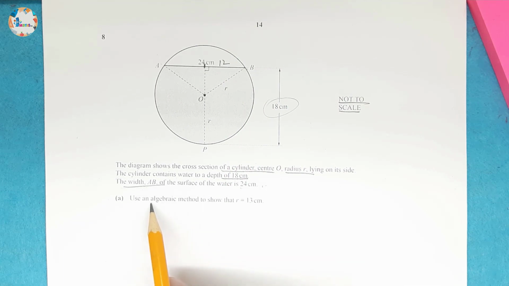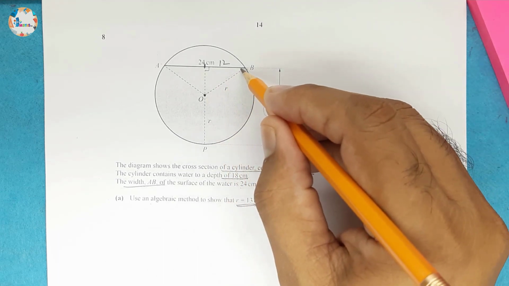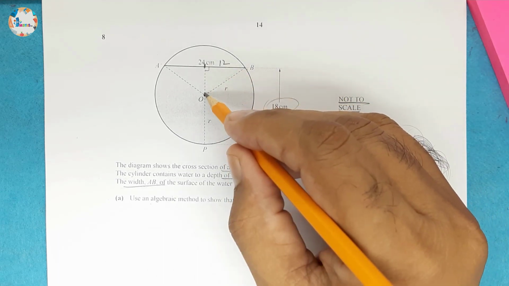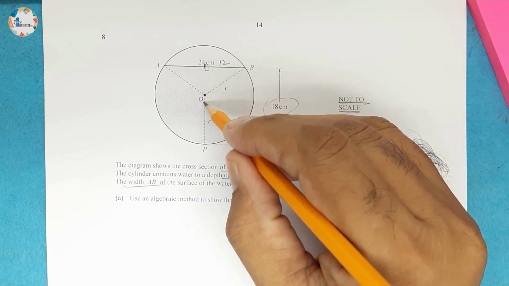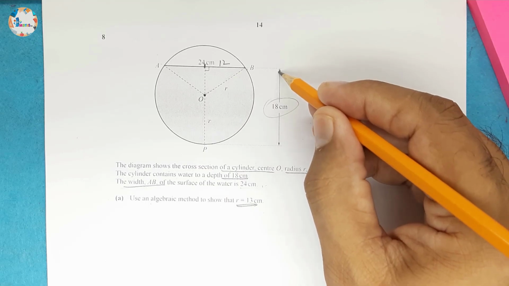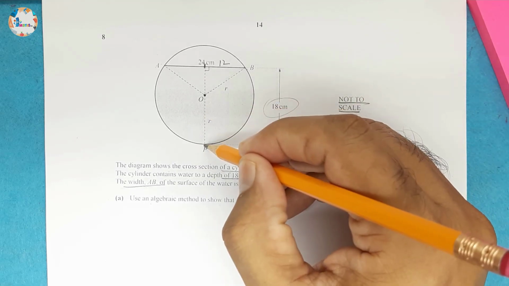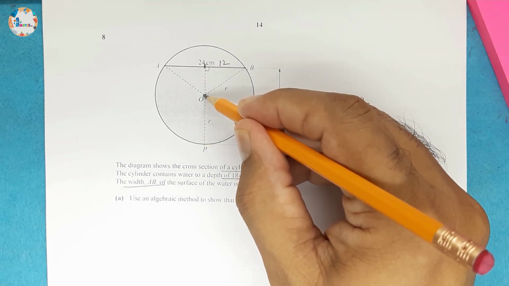Use an algebraic method to show that R is equal to 13. So this R we have to show equal to 13. If we consider this triangle, this side is 12 and this height is 18. Up to this one is R, which is the radius.